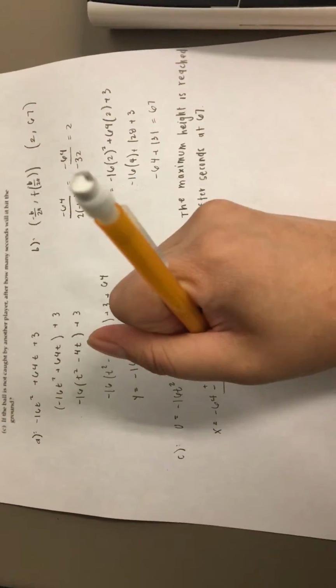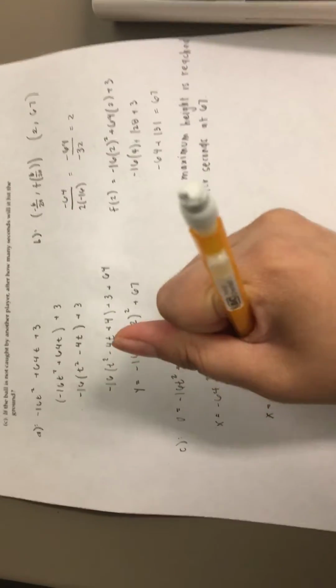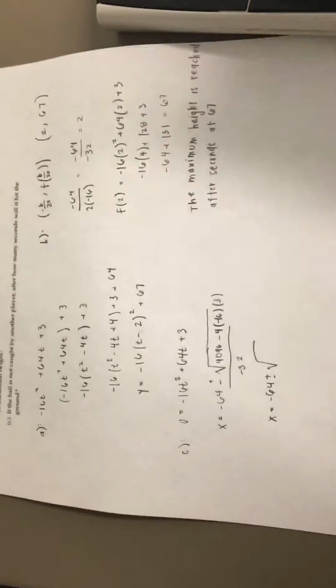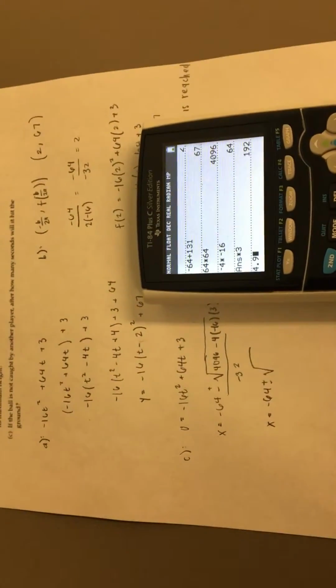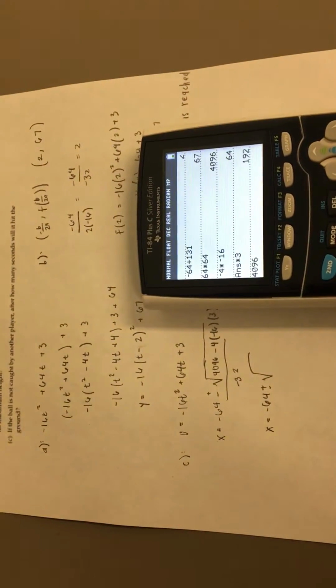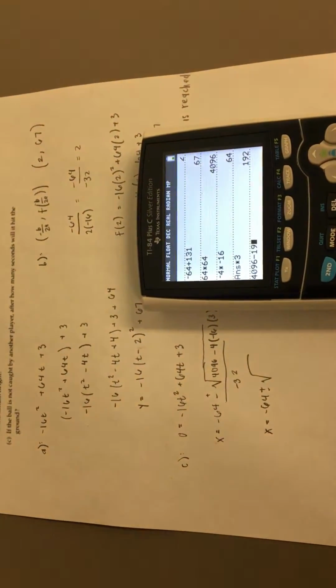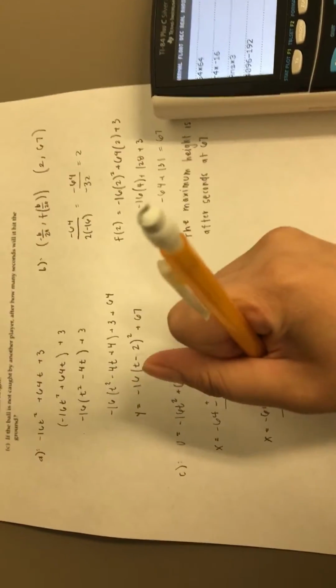all over negative 32, which equals negative 64 plus or minus the square root of 4,096 minus 192, which gives us 3,904 all over negative 32.